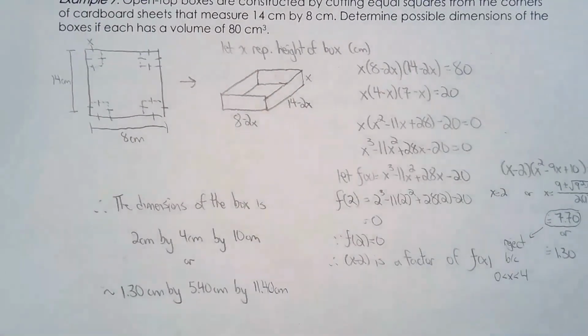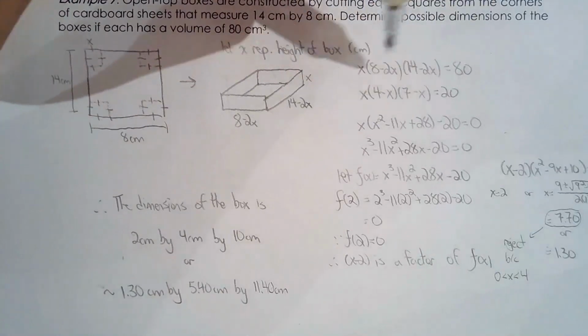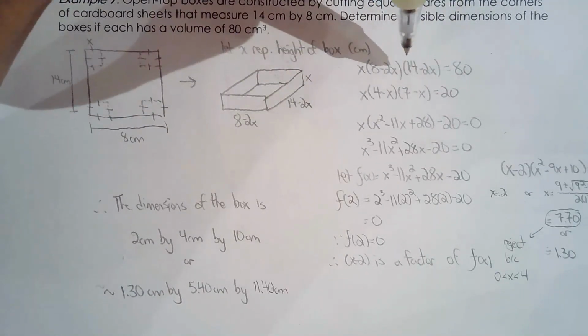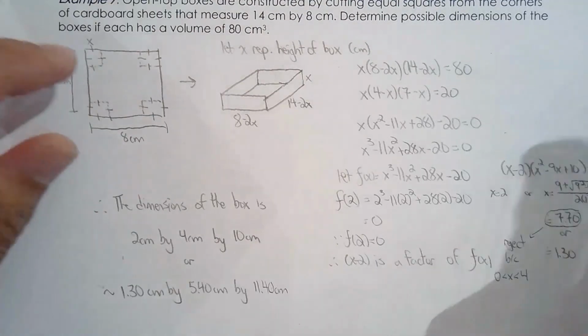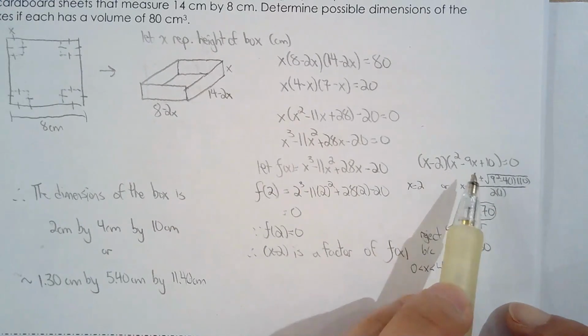On the test, I'll tell you how many decimal places to round to, but I just felt like 2 was a good idea here. So the hardest part of the question was really generating the first equation, which I have to solve. After that, the next common mistake would be right over here with the quadratic factor.